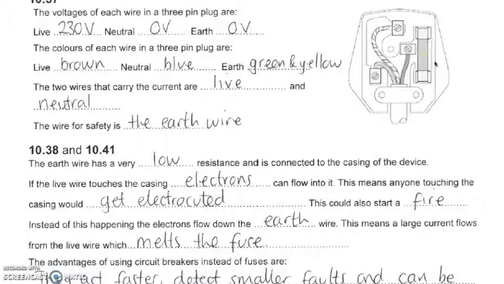However, instead of that happening, as the earth wire is also connected to the casing and electrons are drawn to the ground, they're more likely to go through this earth wire, as opposed to somebody's hand touching the casing, okay? So that's one way the earth wire is going to save people from being electrocuted or starting a fire. But also, the live wire is connected to the fuse.